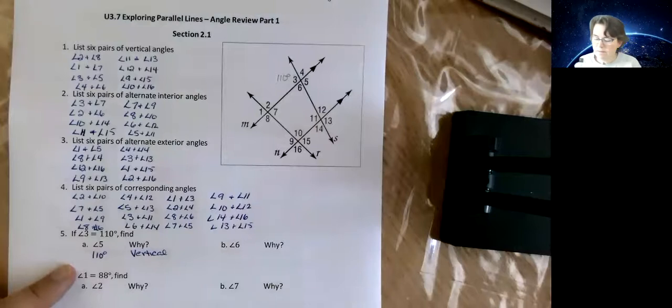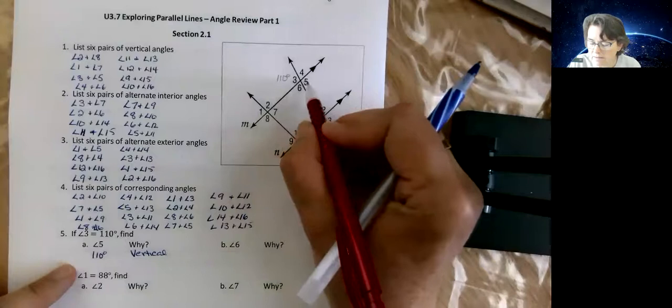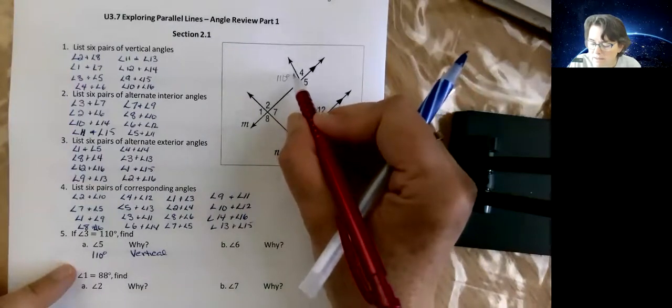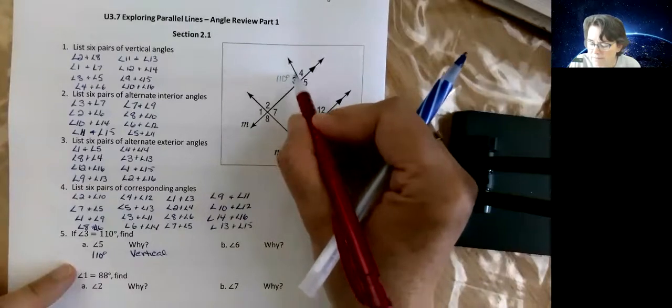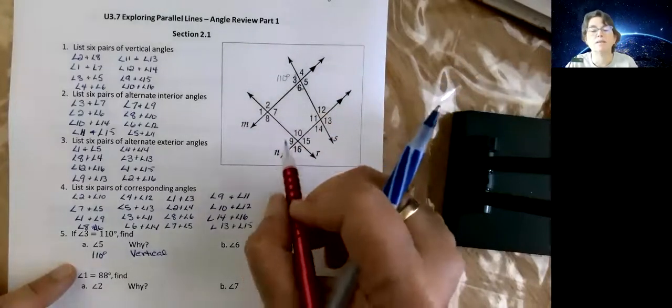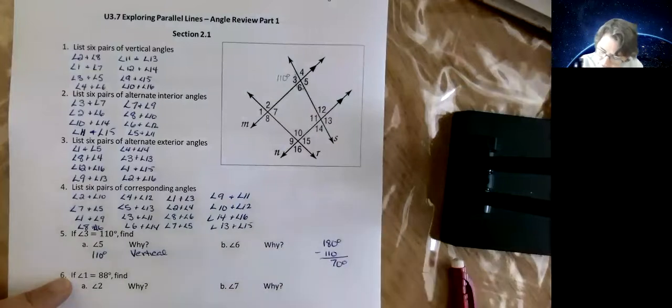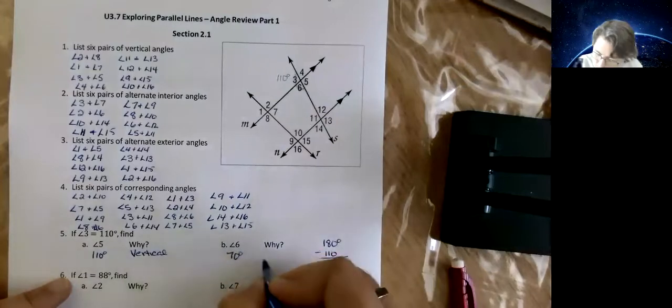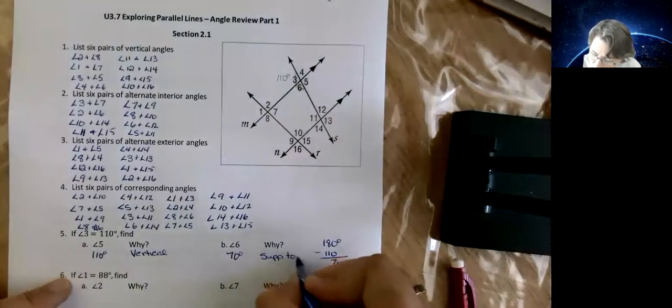Okay, so what is angle 6? Well, 3 and 6 are not vertical angles. The only thing they are is supplementary angles. They form that very nice straight line. Straight curve, that's a terrible thing to say. That's semicircular. So then that's going to be 180 degrees in the whole thing, minus the 110, 70 degrees. So 70 degrees, supplemental to angle 3.